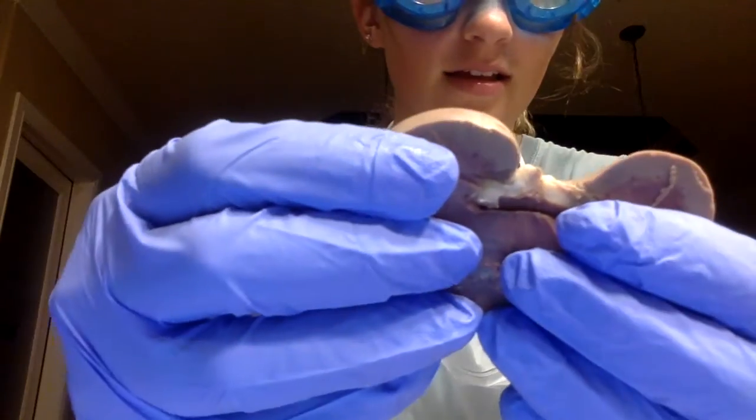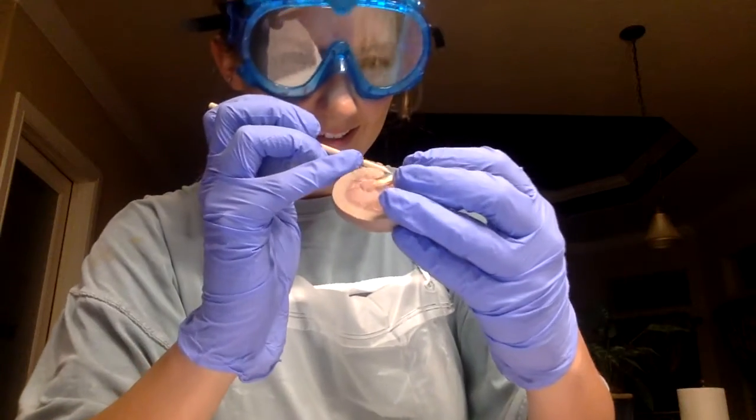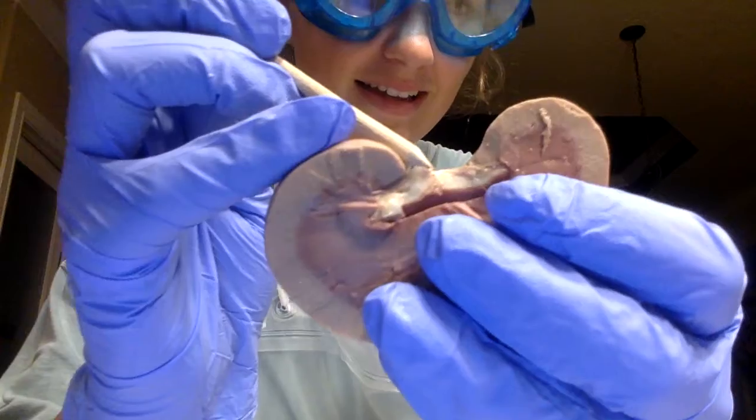So I'm going to start with the renal capsule, which is the portion that goes all the way around the kidney and protects it and helps maintain its shape. And next is the renal artery, which supplies blood to the kidney, and it is right here.